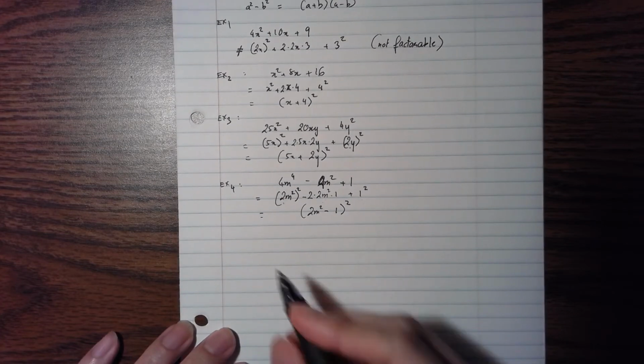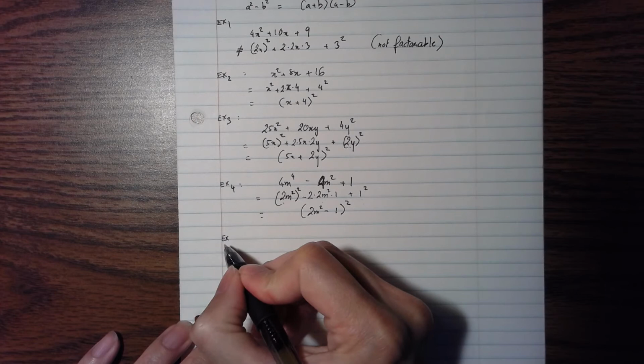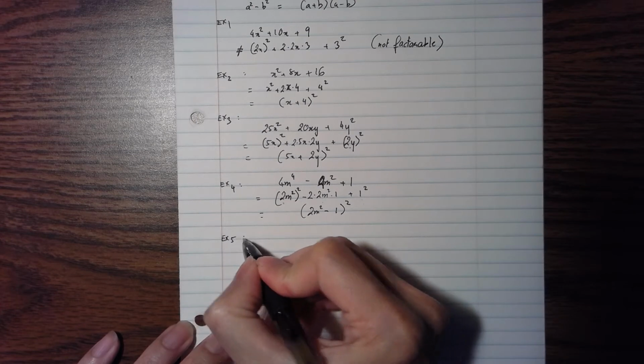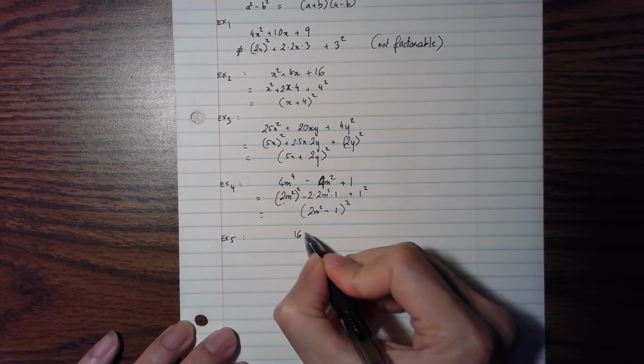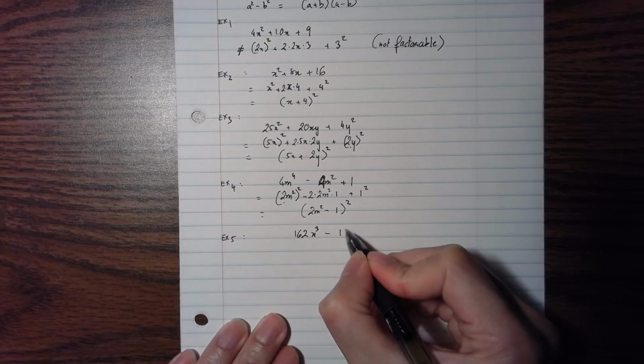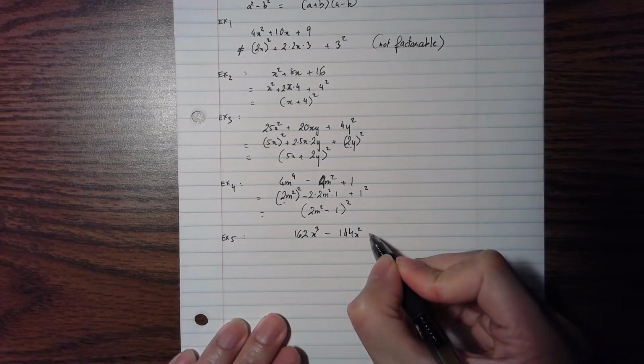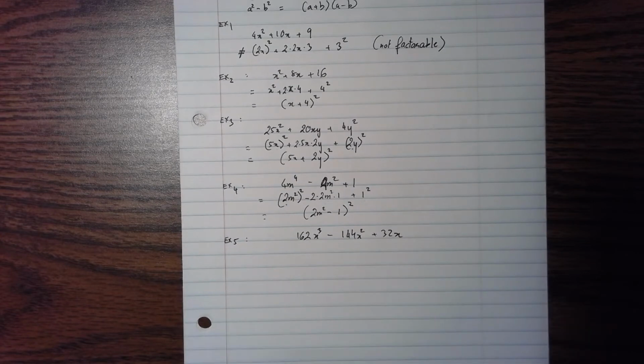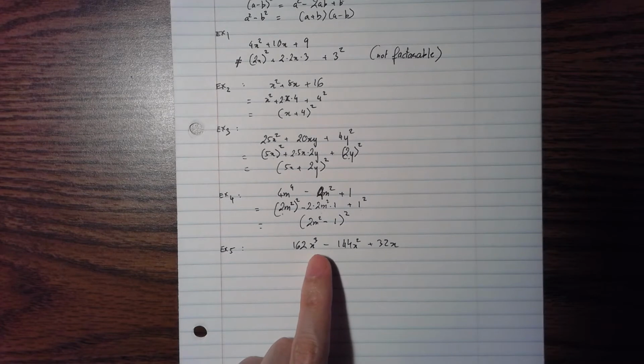I can give you another example. Number 5. I have 162x to the third power minus 144x squared plus 32x. You see over there, this is x to the third power, and there's no way we can rewrite it as a perfect square.